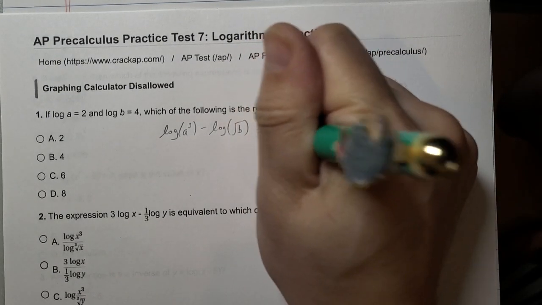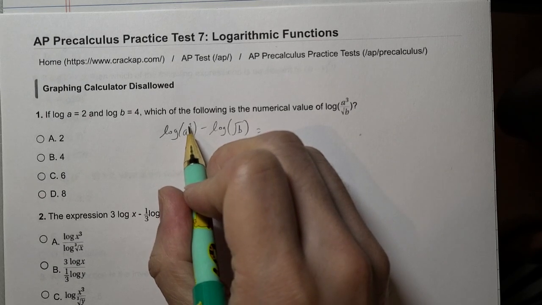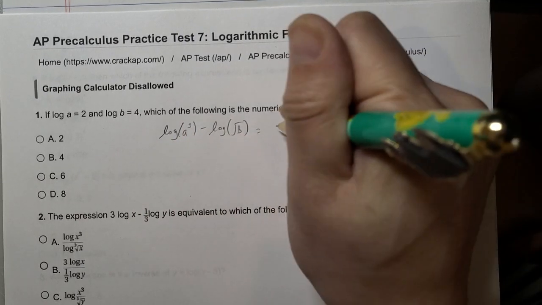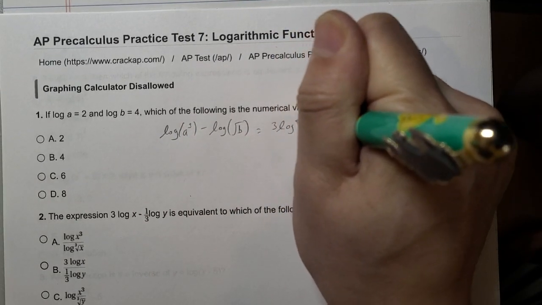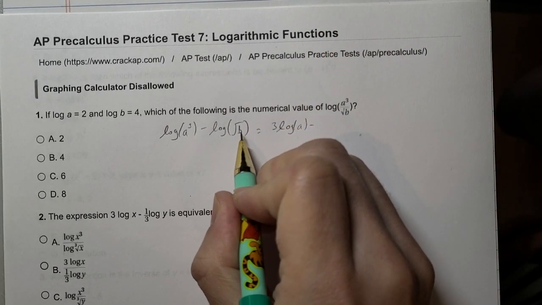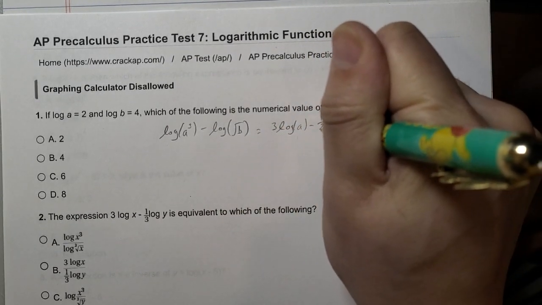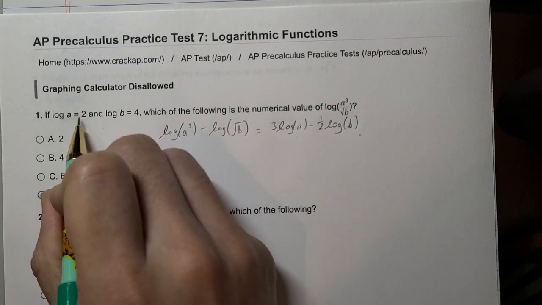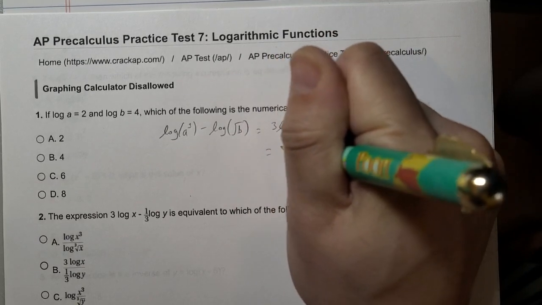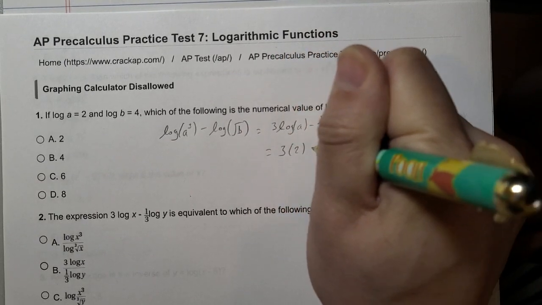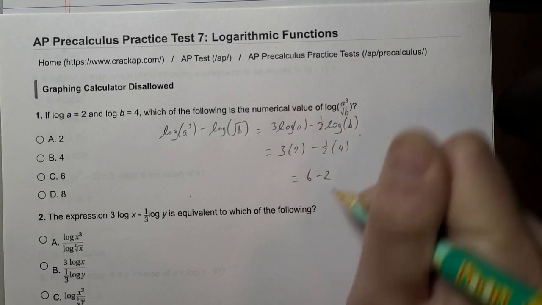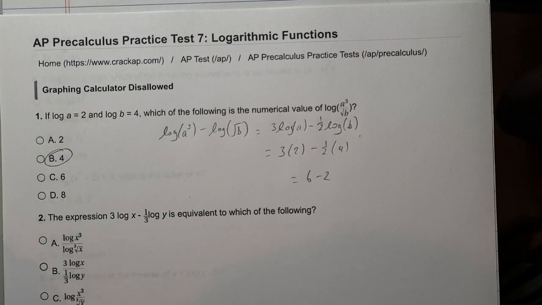Then we can use another property where, if the whole thing inside the log is exponentiated, we can bring that power out in front. So it would be 3 log of A minus, this is B to the half power, so half log of B. Now we can use the two given values to help us out. 3 times log of A is 2, minus half log of B is 4. So this is 6 minus 2, which is 4.